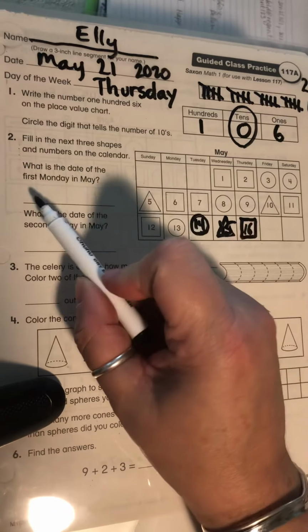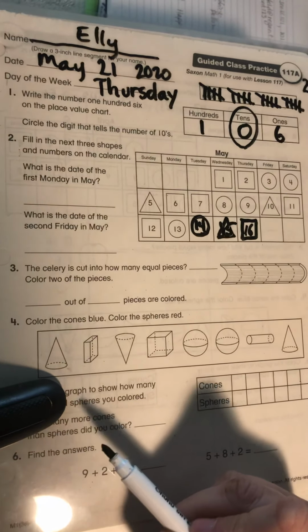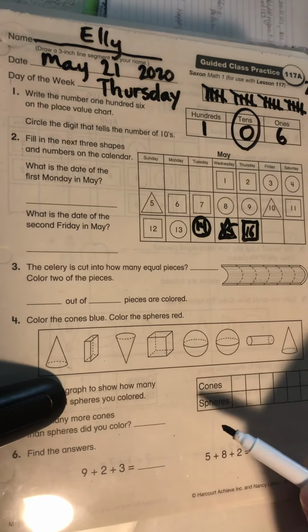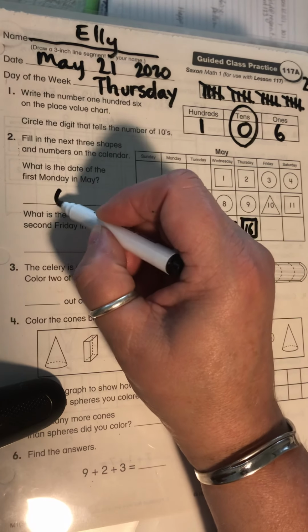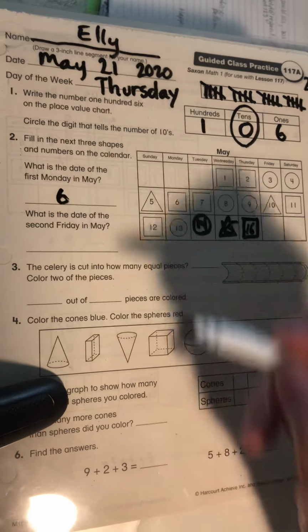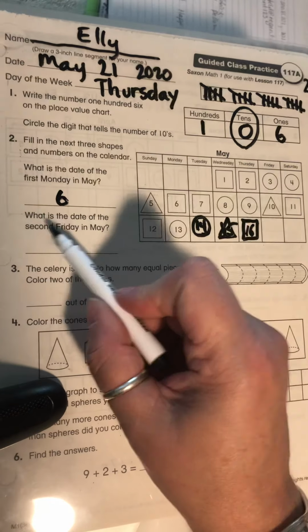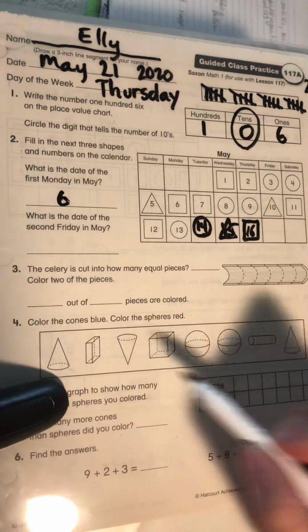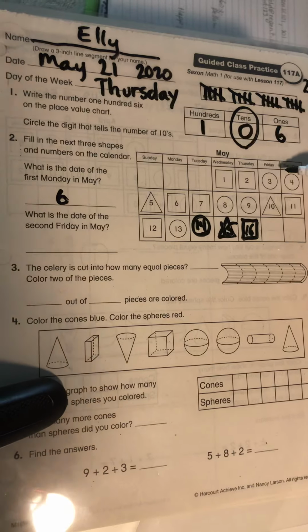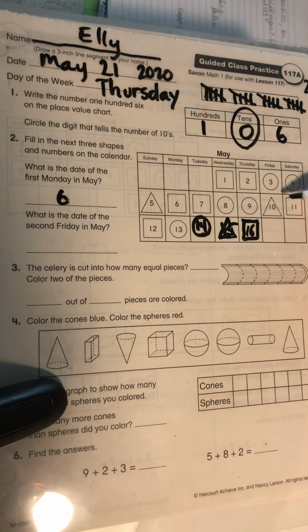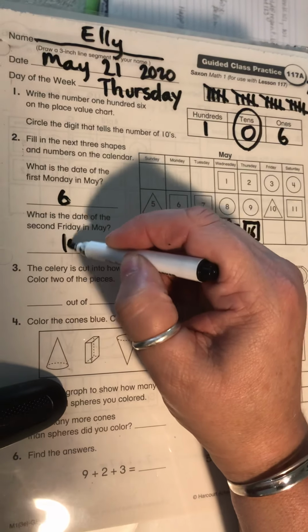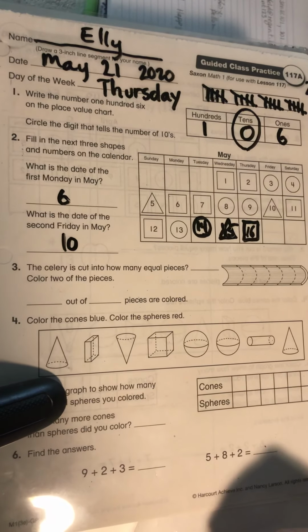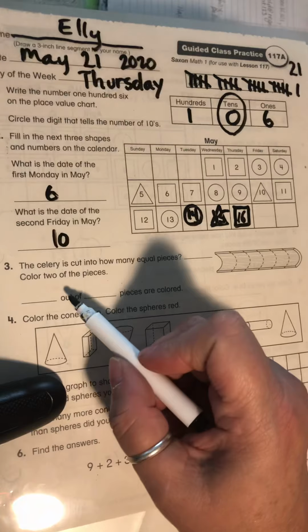What is the date on the first Monday in May? If you said May the 6th, you would be right. That is the date. That's the number. What is the date of the second Friday in May? So we know that this is the first Friday. The second Friday is the 10th. Okay, let's skip down to here.